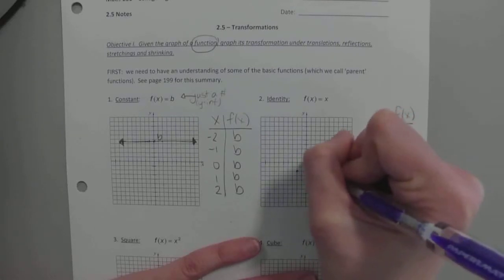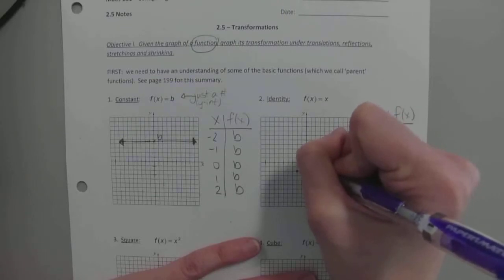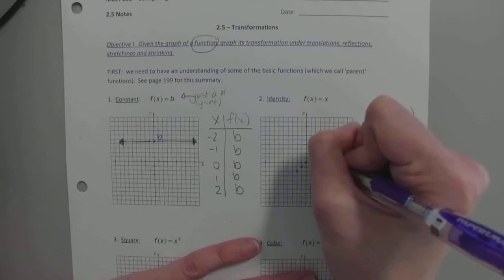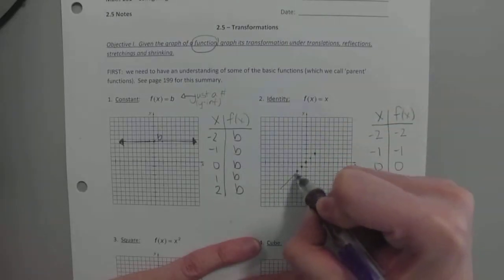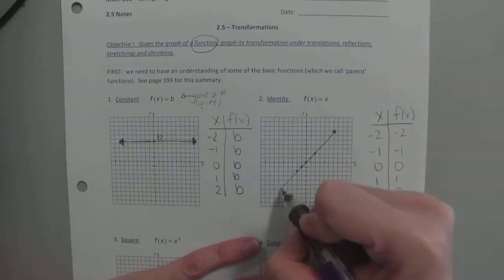So we'll plot -2, -2. We'll plot -1, -1. We'll plot the origin, 0, 0. We'll plot 1, 1. We'll plot 2, 2. Okay? And just notice it's going to kind of diagonally cut across all those squares.